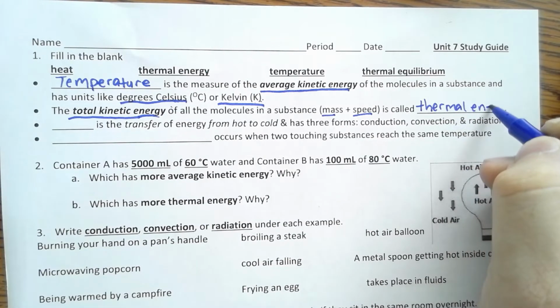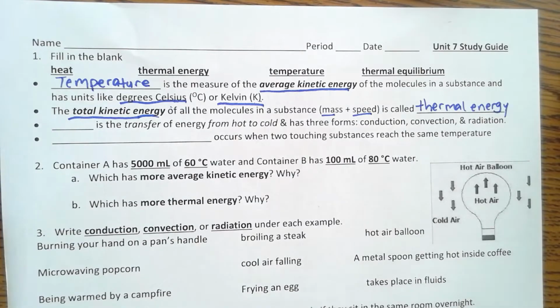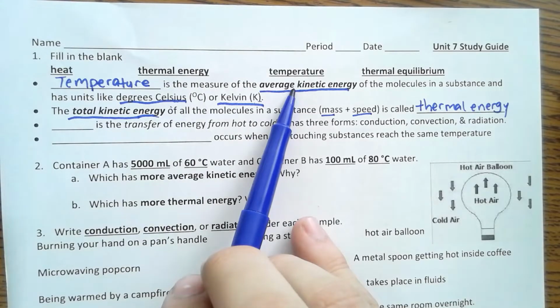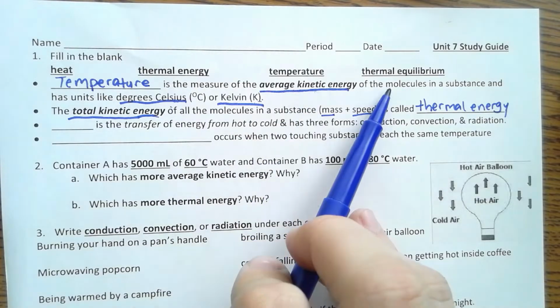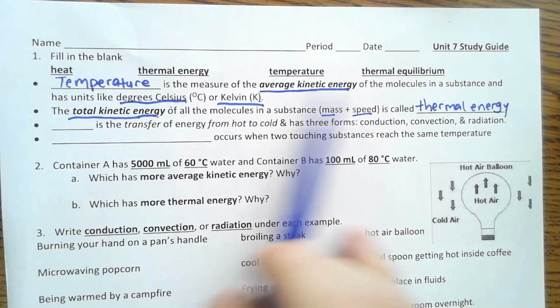Okay, so it's important to note all of these words, they kind of sound like they mean the same thing, but they're not. Temperature is average kinetic energy, or the measure of how fast the molecules are moving. Total kinetic energy refers to thermal energy.